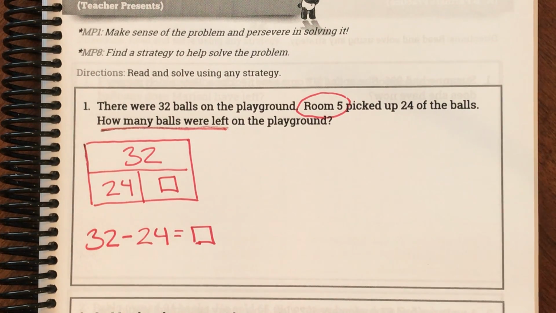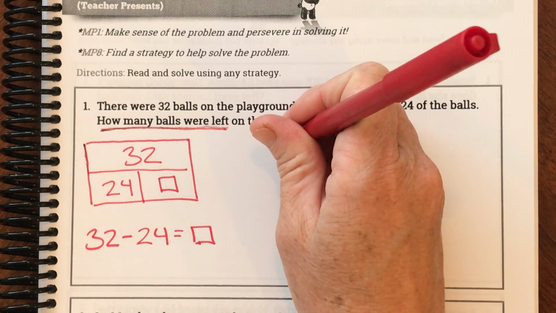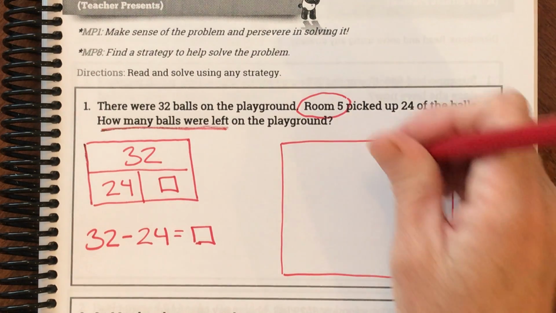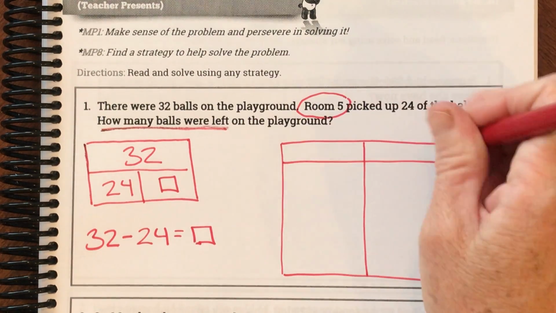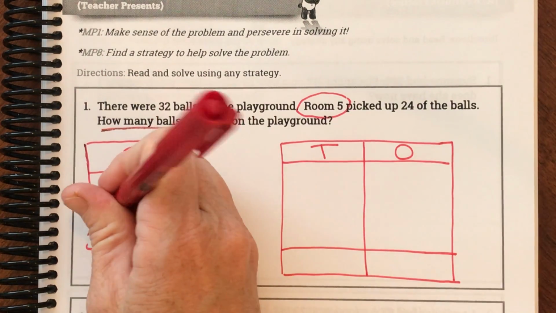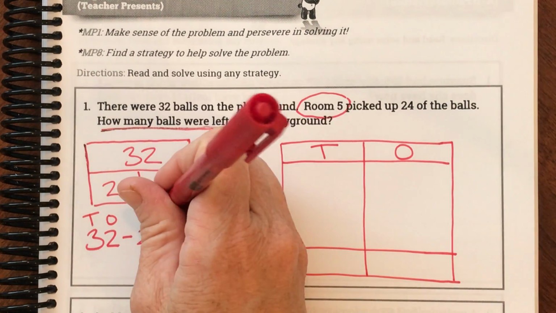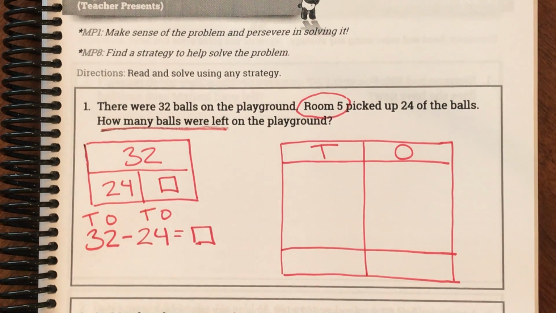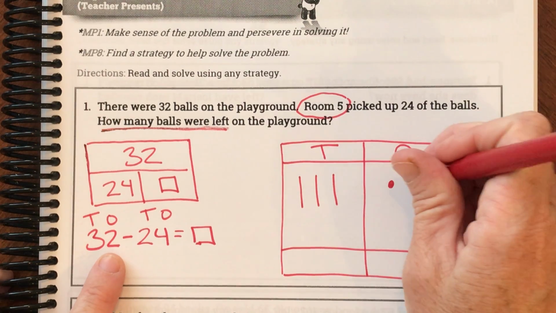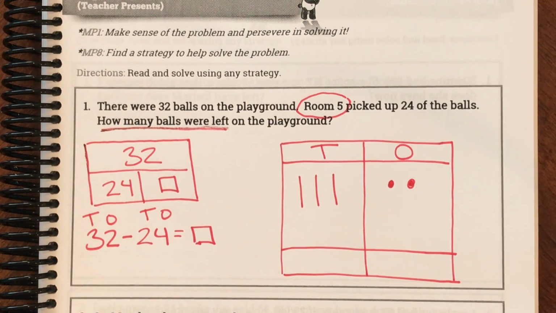So now I have to choose how do I want to solve. Well, I really like the draw a picture strategy, so I'm probably going to use that strategy. So if I have 32, I have a ones column and a tens column. And I'm going to write over here my ones and tens. For draw a picture strategy, remember I draw what I have. So I have 3 tens, 1, 2, 3, and I have 2 ones. Okay, so that's what I have.